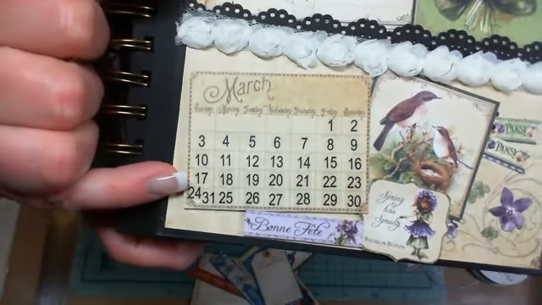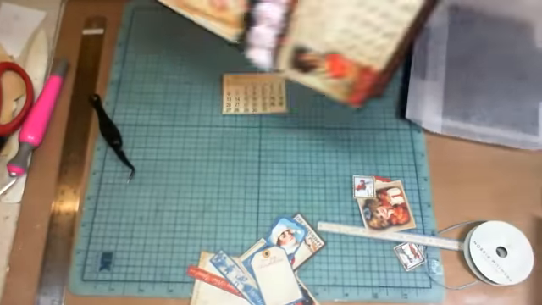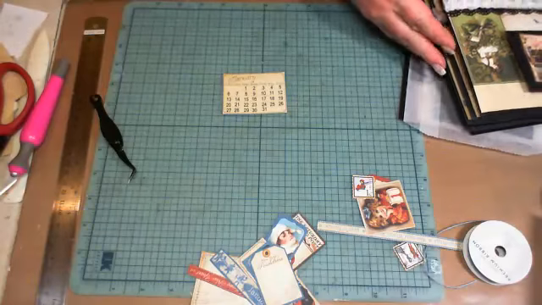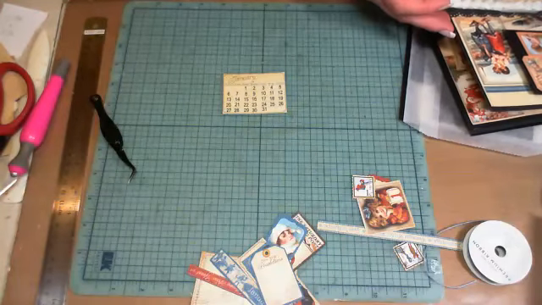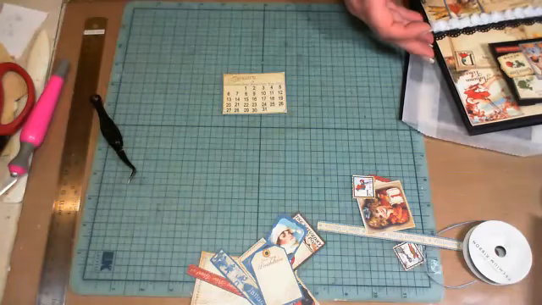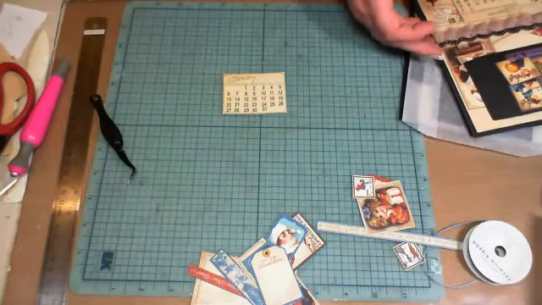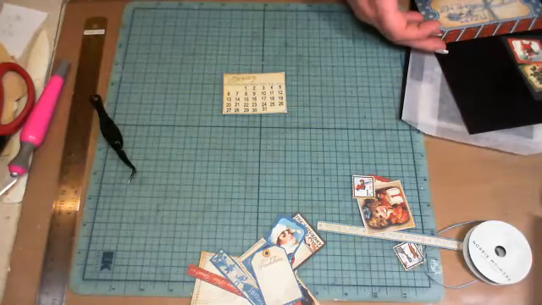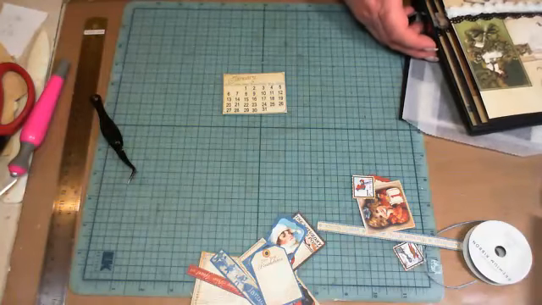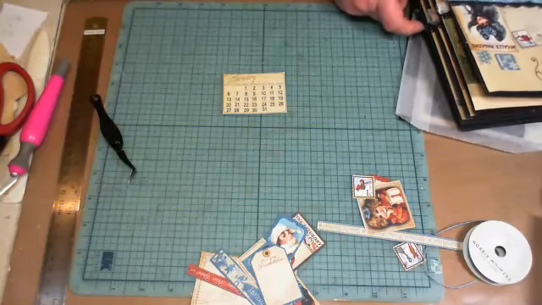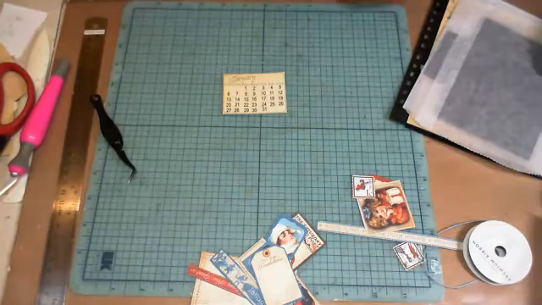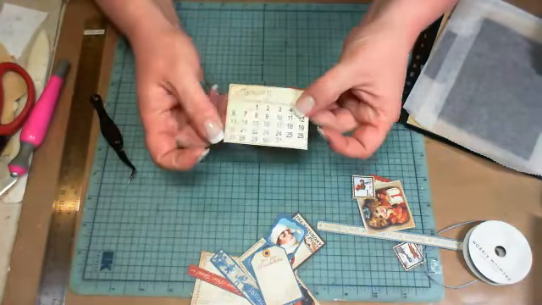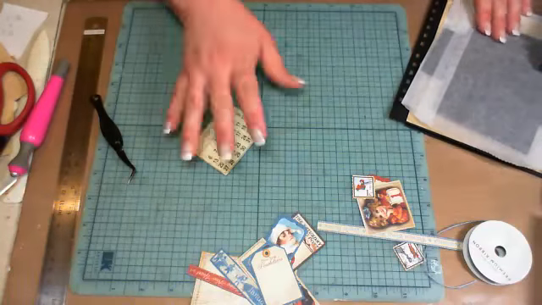Okay? I love this paper. It's so beautiful. You have to do it for March and June. March and June are the two months that you have to do it. The other option would be to save these calendars for another project somewhere and get calendars that are pre-printed.